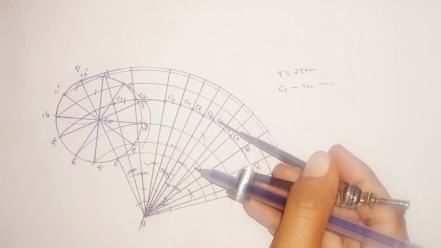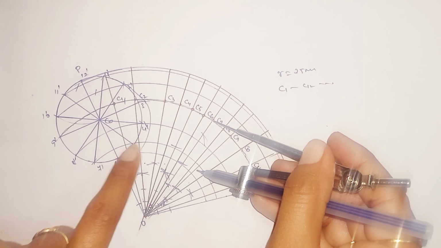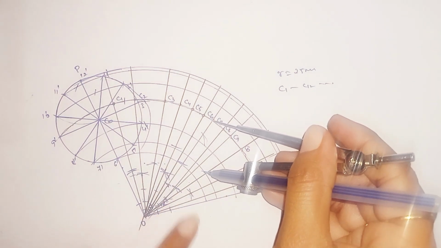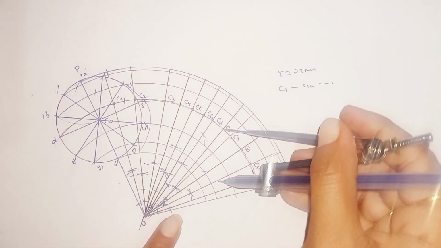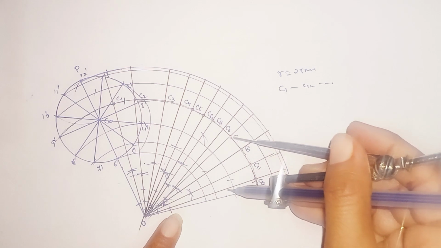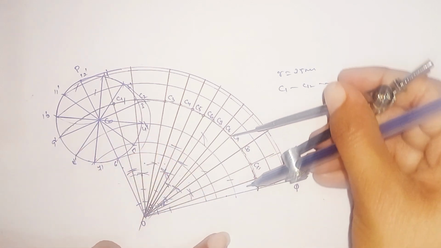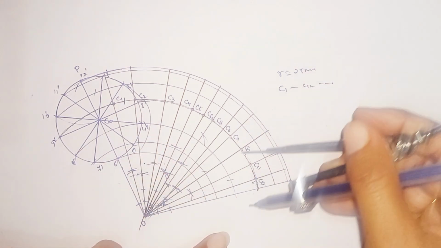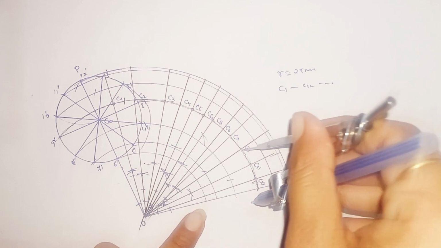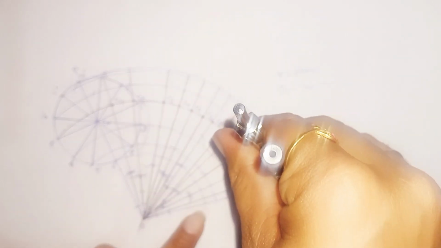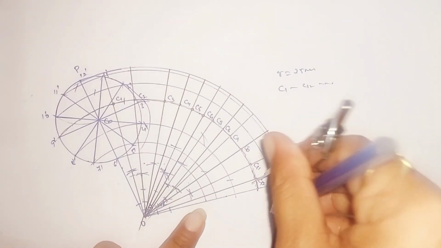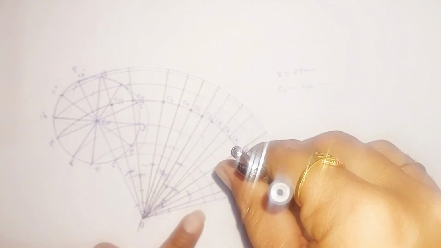Similarly, centers will be changed. C7 as a center, cut the seventh line. C8 as a center, cut the eighth line. And C9 as a center, cut the ninth line. And C10 as a center, cut the tenth line. And C12 as a center, cut the twelfth line.